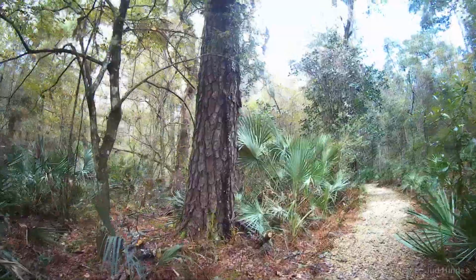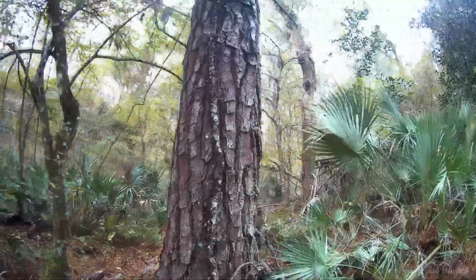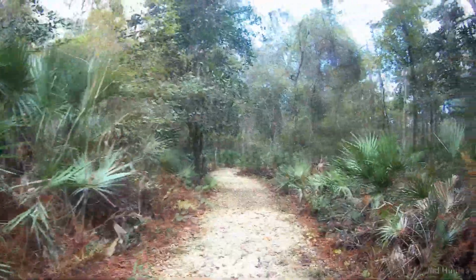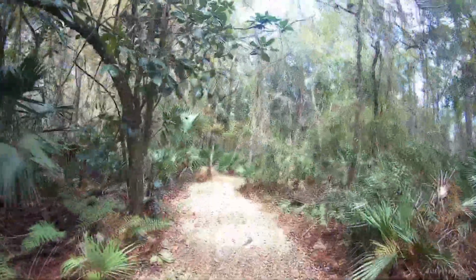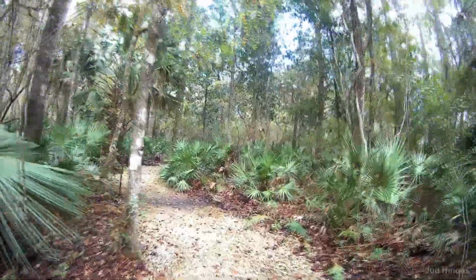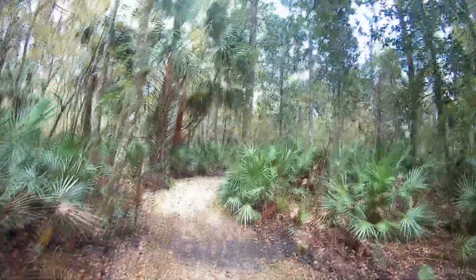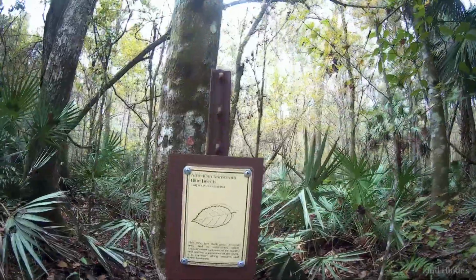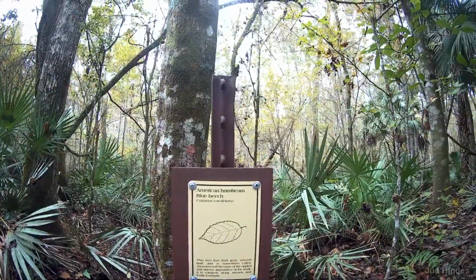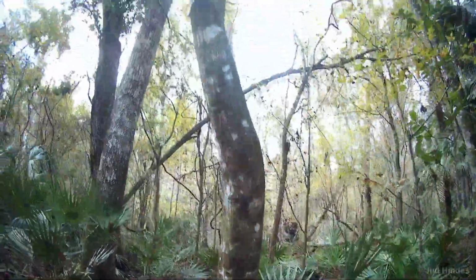Nice pine tree there. I love the bark on pine trees. Or that type of pine tree. American hornbeam, blue beech. Okay. Beech is very hard.